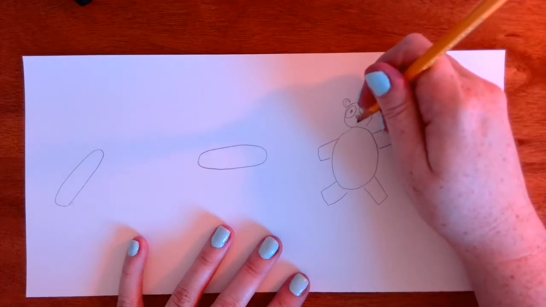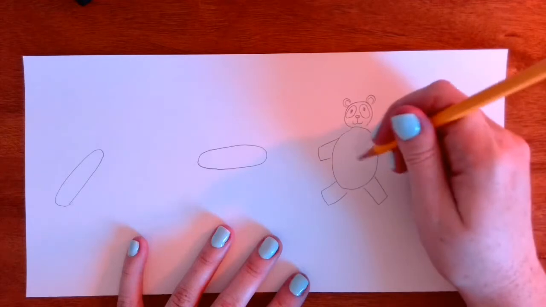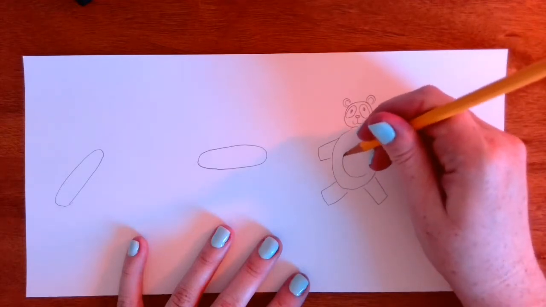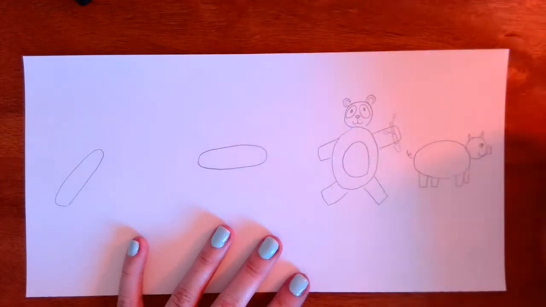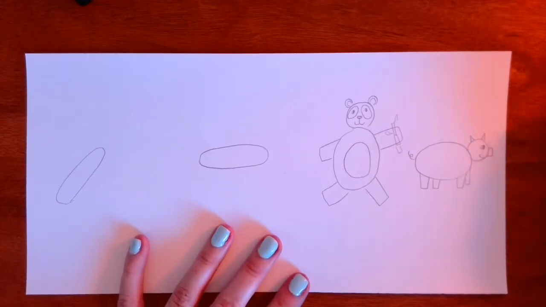And I'm going to give him 2 lines for his smile. Maybe a big old line on his belly. Then we got a panda. All we had to do was start with an oval.